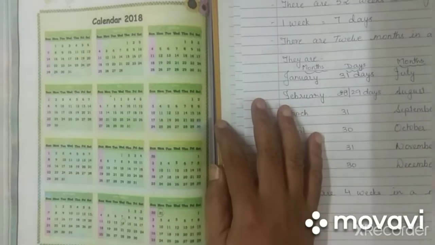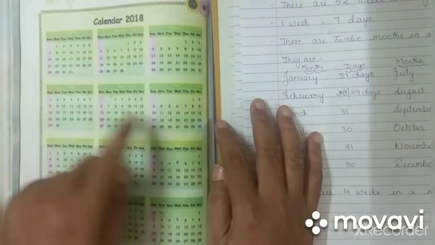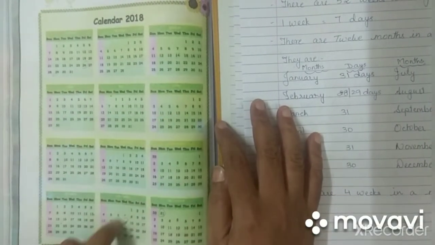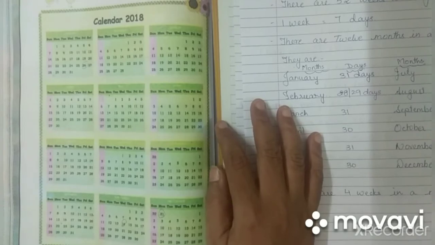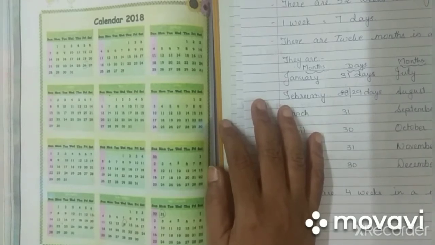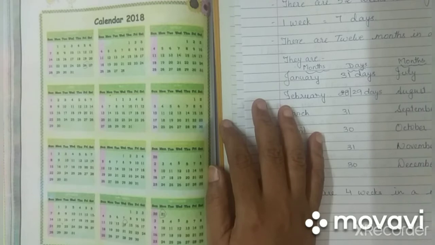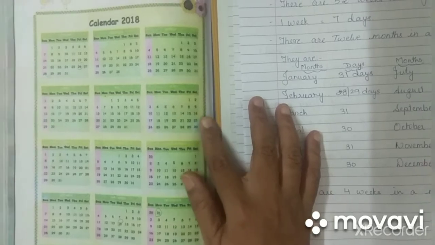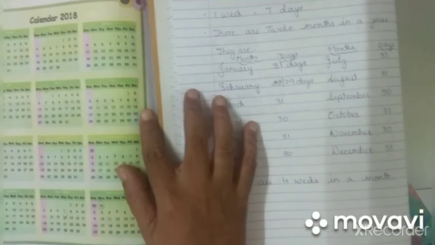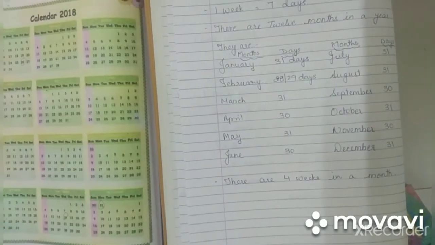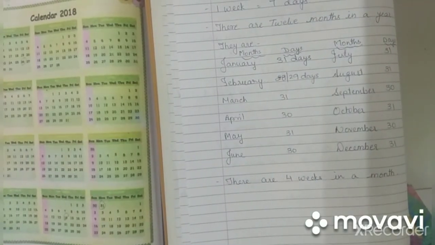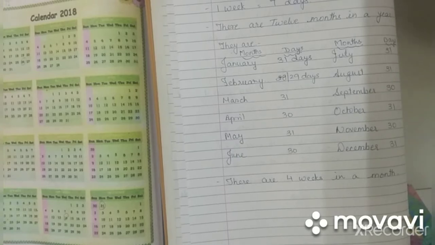In the calendar you can see there are 1, 2, 3, 4, 5, 6, 7, 8, 9, 10, 11 and 12. A year is made up of 12 months. Which are these? I'm sure you have learned the names and do you remember? Like January, February, March, April, May, June, July, August, September, October, November and December. They all have different number of days.